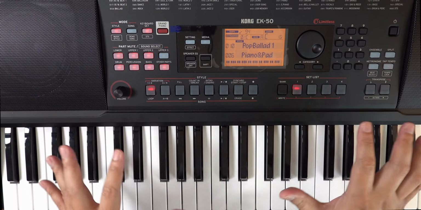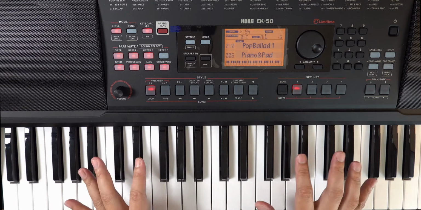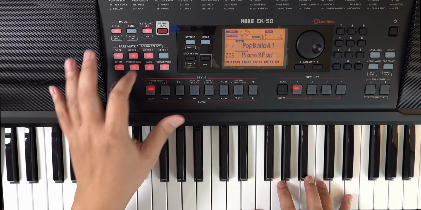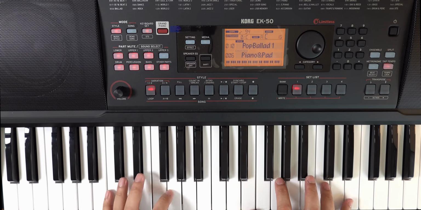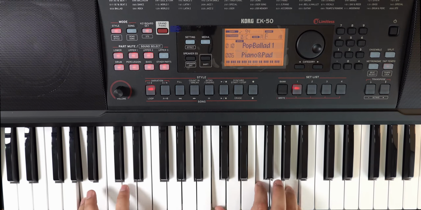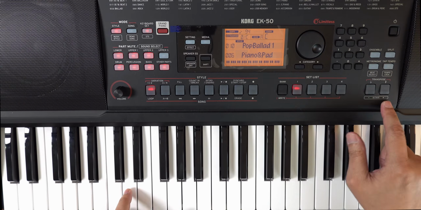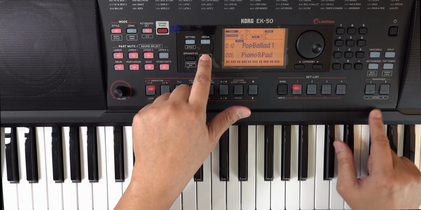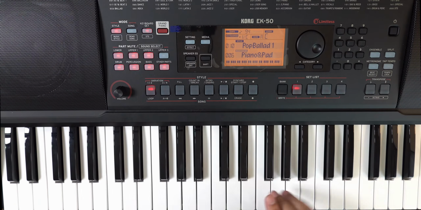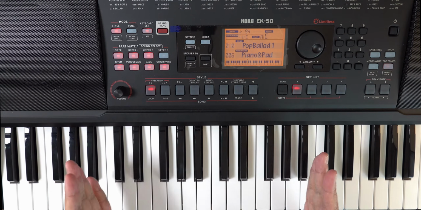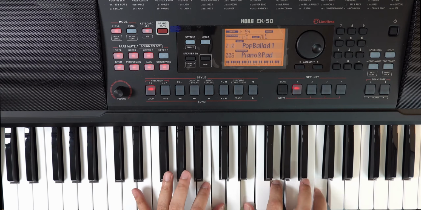Changing the octave of the sounds that's being played is pretty straightforward. For example, right now, I have piano and pad selected. I can change the octave just by pressing Shift and Octave Plus, and it would move the entire keyboard voice up one octave.